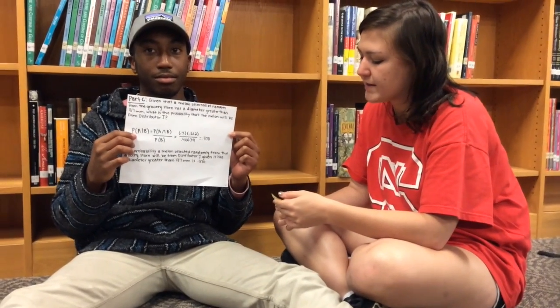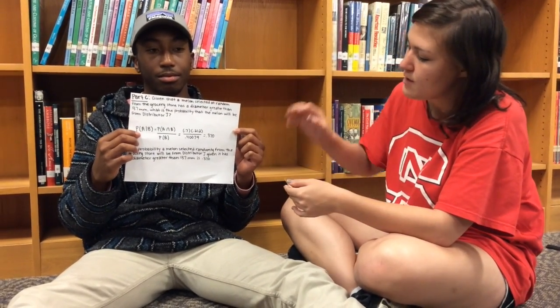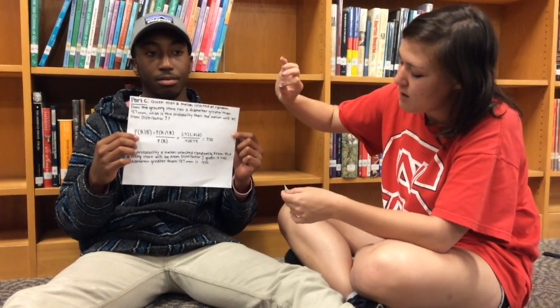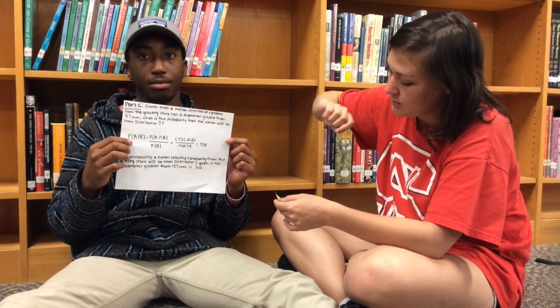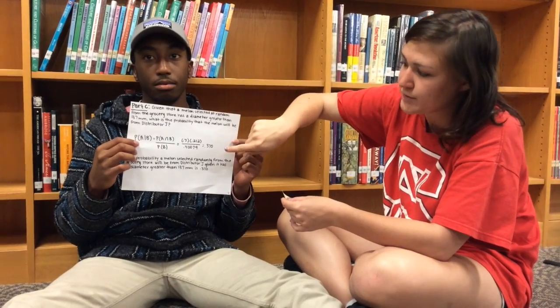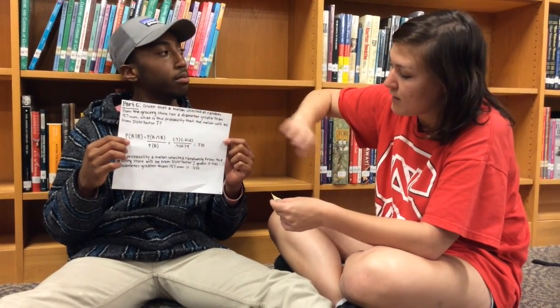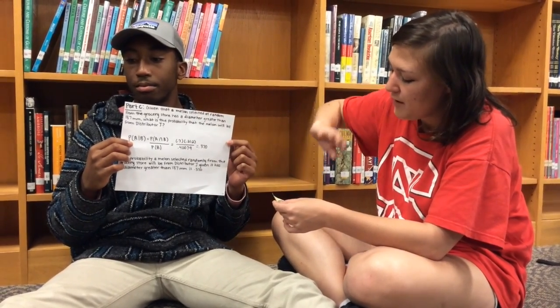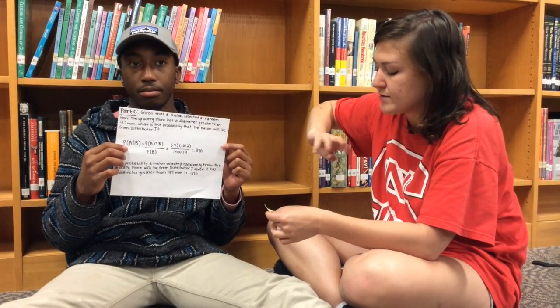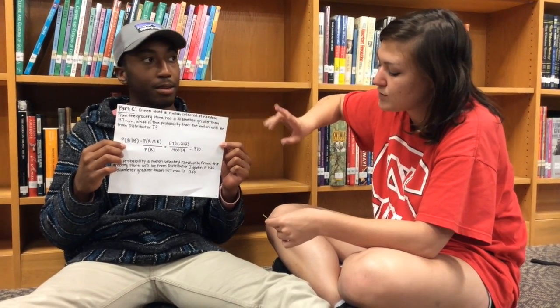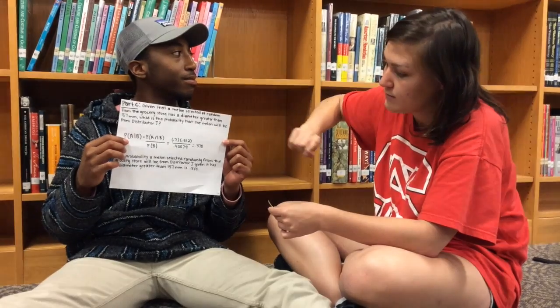Okay, so for the scoring of part C, we decided the necessary components were calculating the probability of A and B, dividing that by the probability of B, so essentially using the formula and having the correct answer. So, if you had 3 of those components, again, it was essentially correct. If you had 2, it was partially correct. If you had 1, it was incorrect.